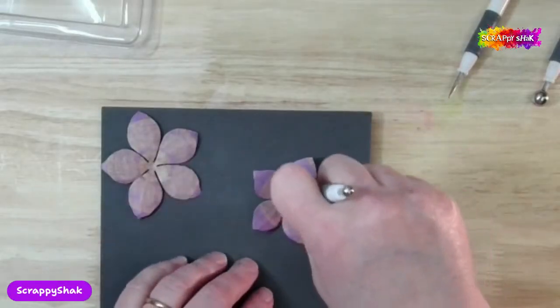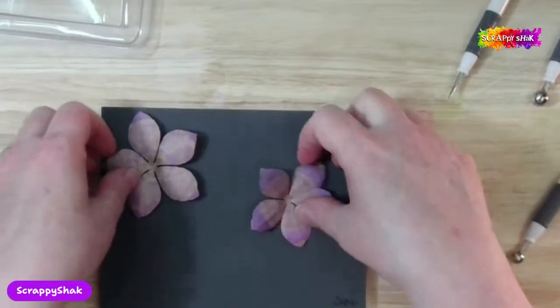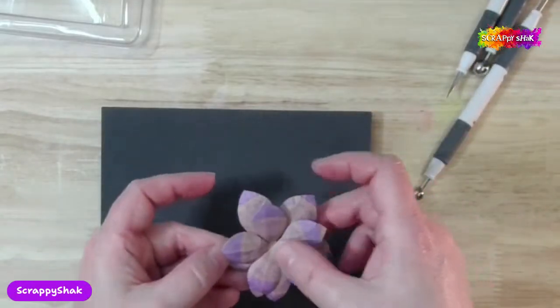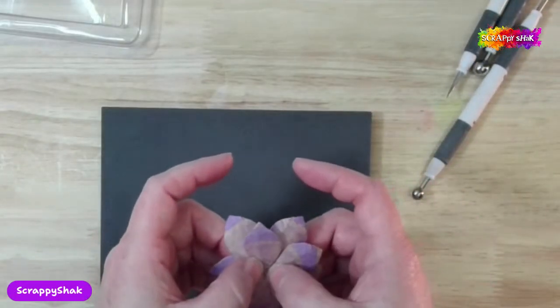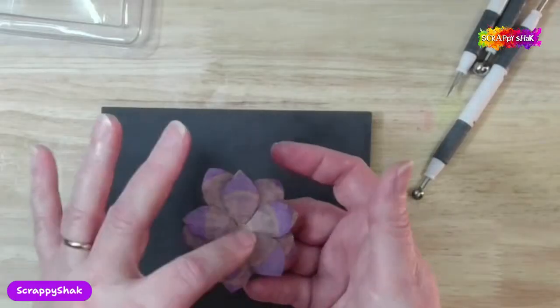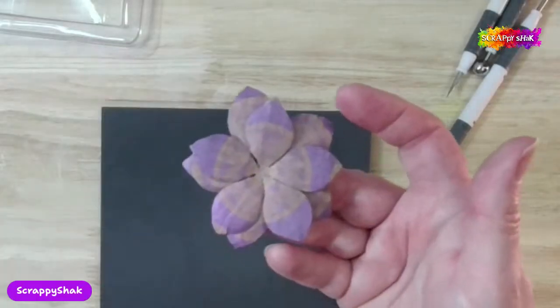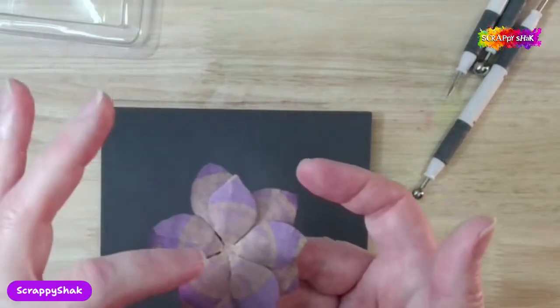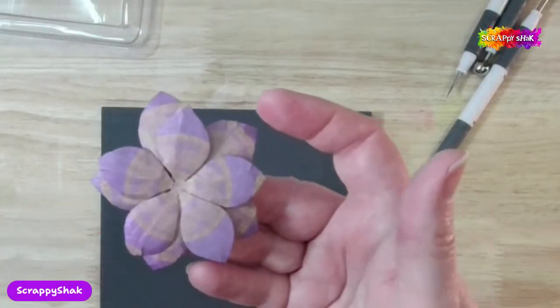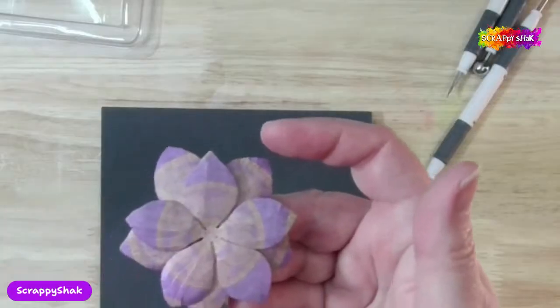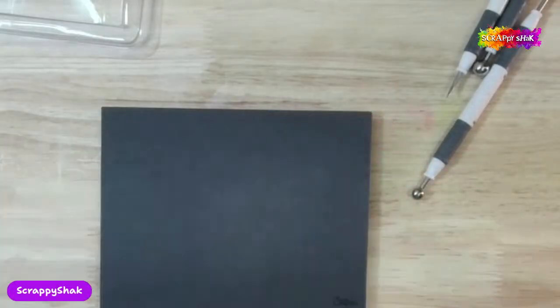And then I'm turning over to the other side, pressing that down. And now April showed you putting it together with a brad. I've been using glue, just my Bearly Art glue. So I would just glue those two centers together and then maybe put something in the center, a gemstone, some Nuvo drops, some Ranger liquid pearls, a little something, something, and ta-da, that is done.